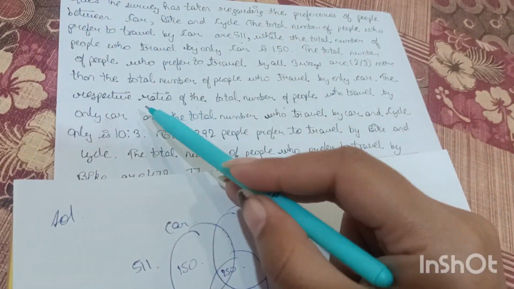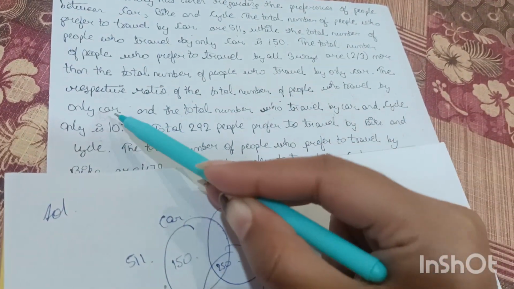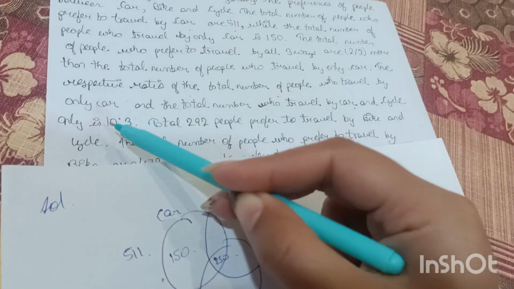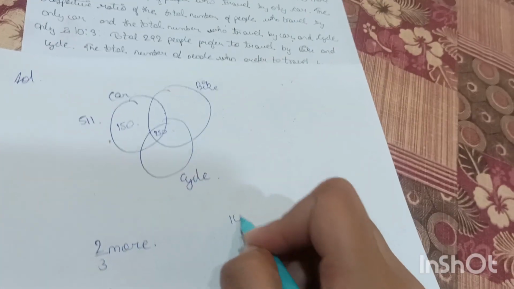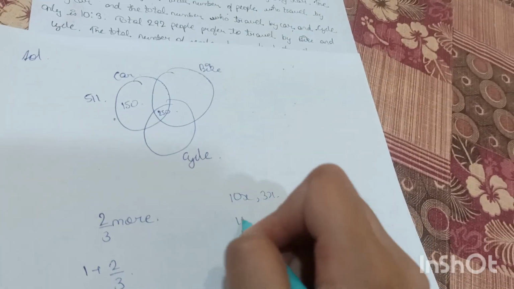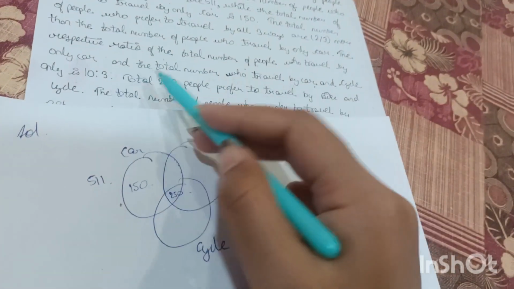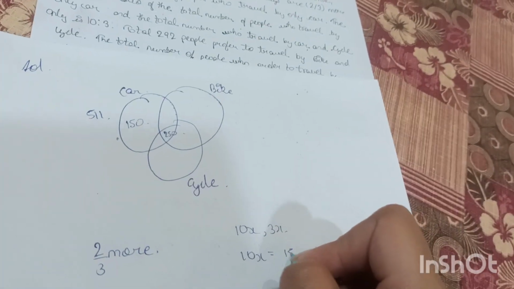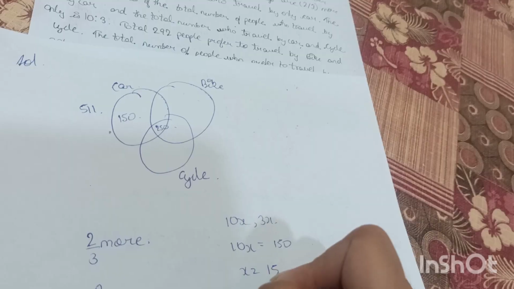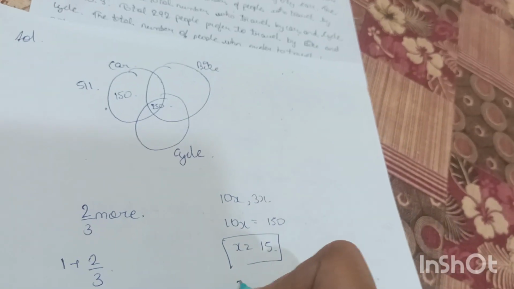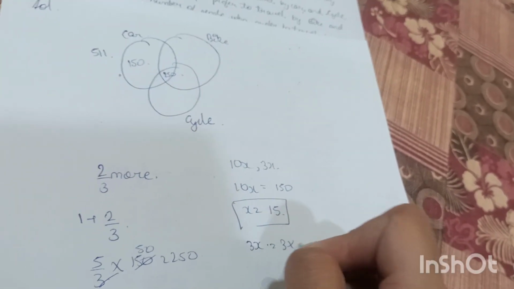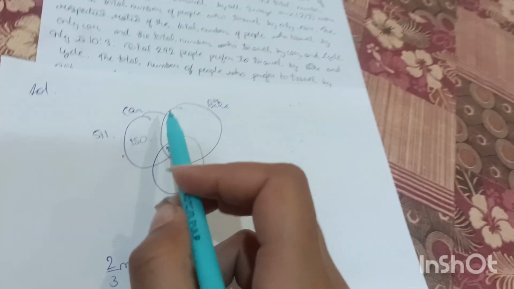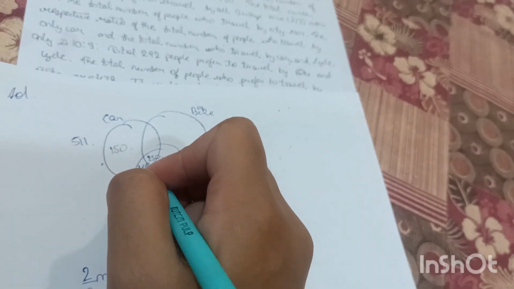The ratio of people who travel by only car and cycle is 10 ratio 3. So you can take 10x and 3x. 10x is for only car people, and it is 150. So you'll get the value of x as 15, and for 3x, 3 into 15 you'll get 45. So car and cycle is 45.